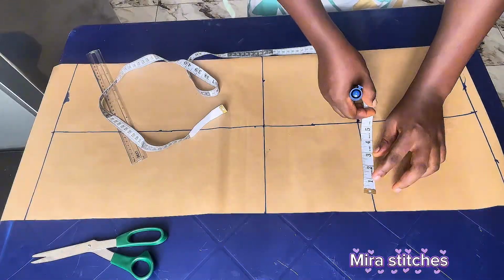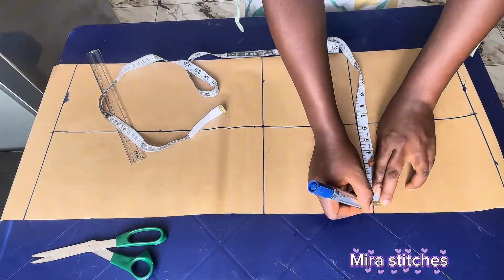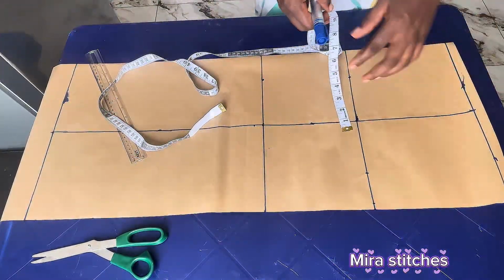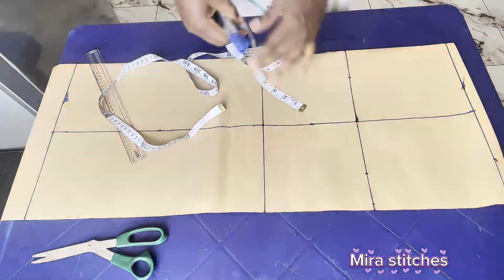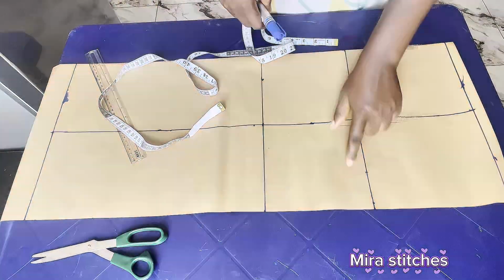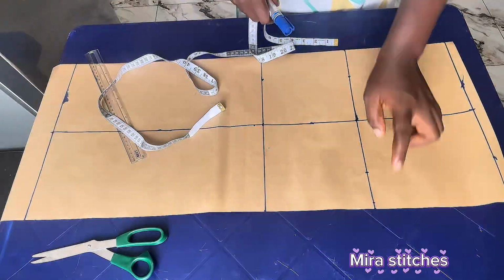So here I'm going to add an extra 2 inches for my flap. We can do 2.5 depending on how big you are. So I'll divide my laps by 4. Now I'm dividing by 4, not by 6.